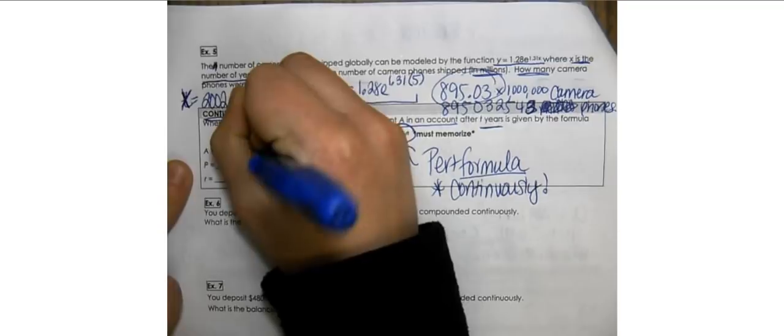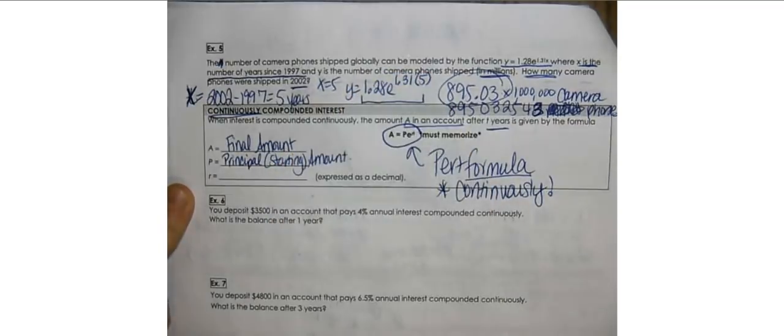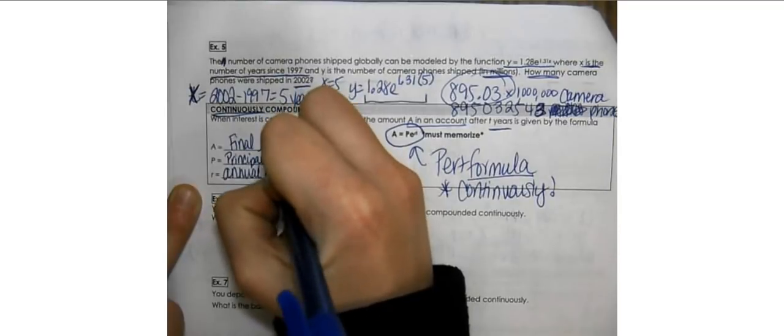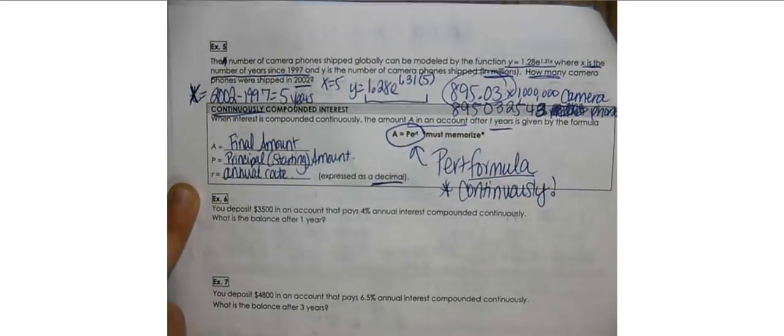So once again, your A value represents the final amount in your account. It's the final amount after a certain period of time. P represents your principal amount, or your starting amount. And R represents your annual rate. And we always represent that rate as a decimal.